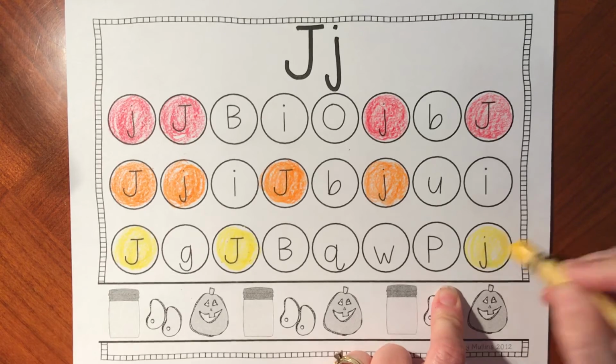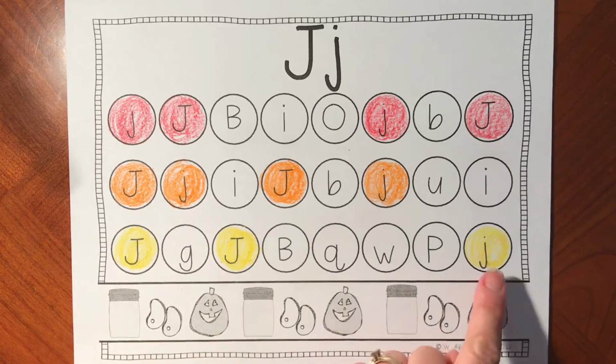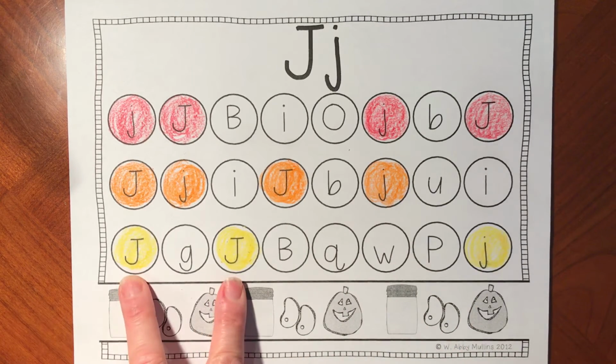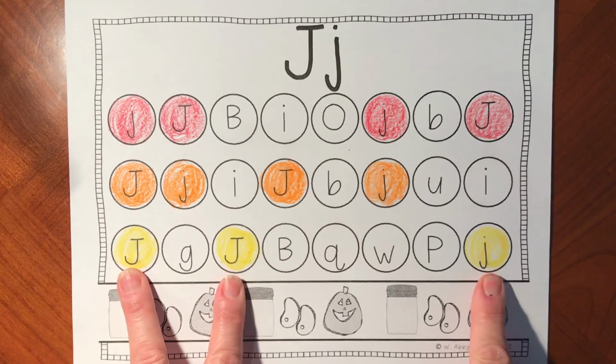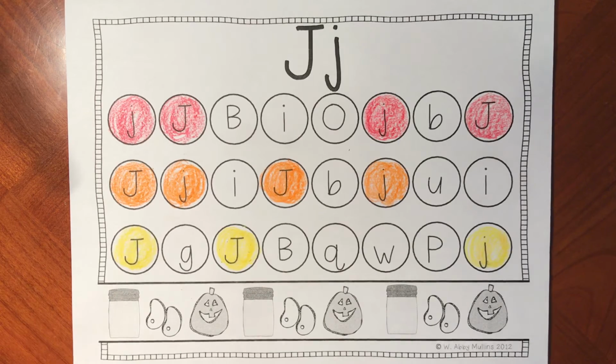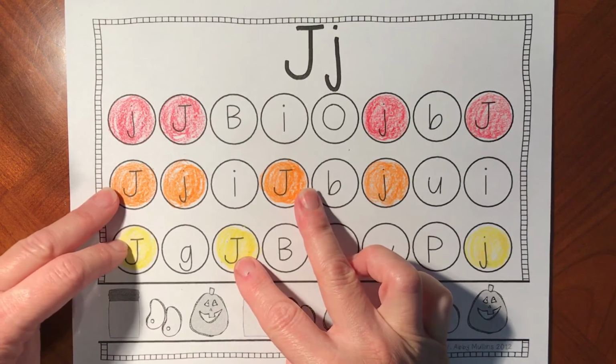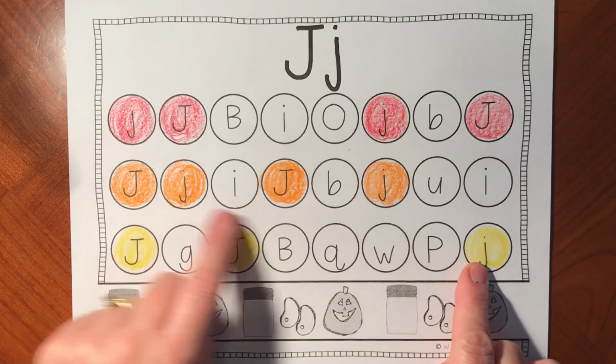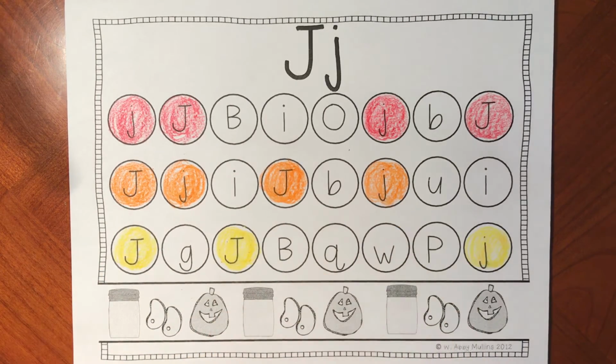So on our bottom row we have 1, 2, 3 J's. 2 are capital, 1 is lowercase. 2 and 1 go together to make 3. That's 1 less than 4 because there are the 2 capitals, there's the 1 lowercase, and there's 1 more on 4.